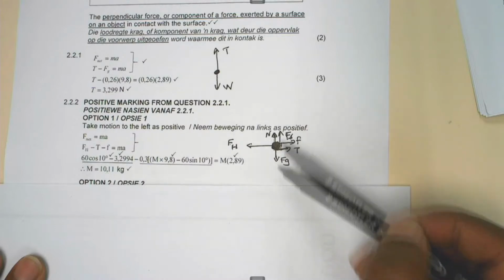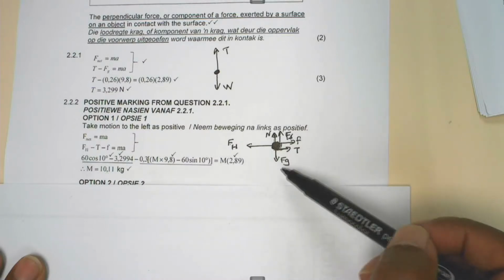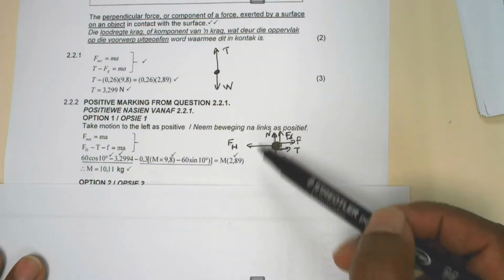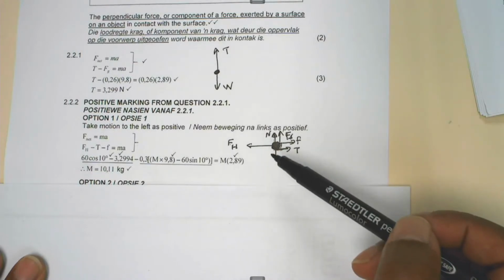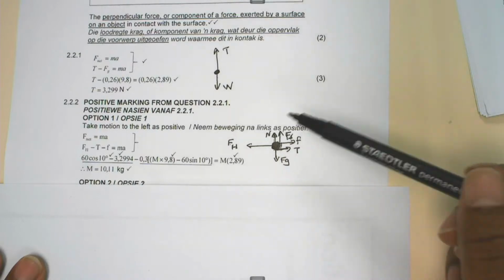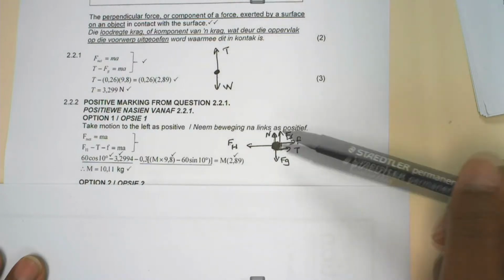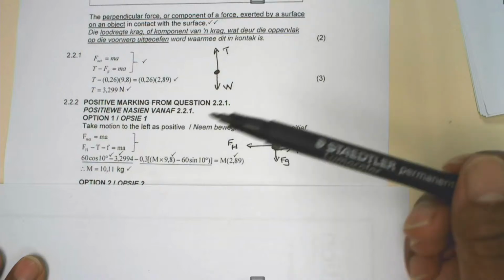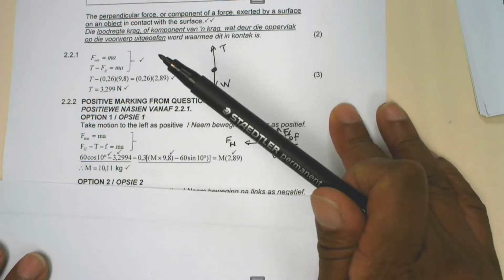And then along the y-axis also there is a weight. So we are going to use everything which is in that. So you can see maybe these forces are going to play a very important role. Then it is going to be easier if the learners have drawn the free body diagram, even though it was not asked. Now for this case, how do you allocate marks?